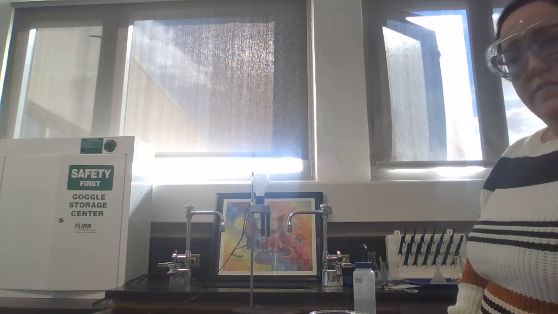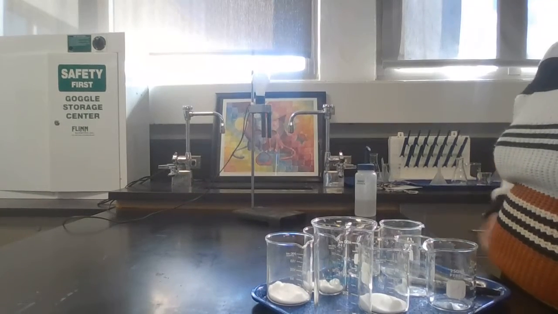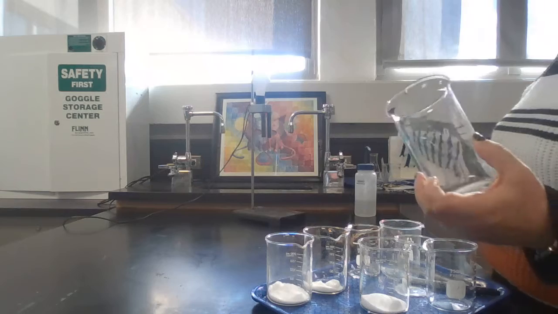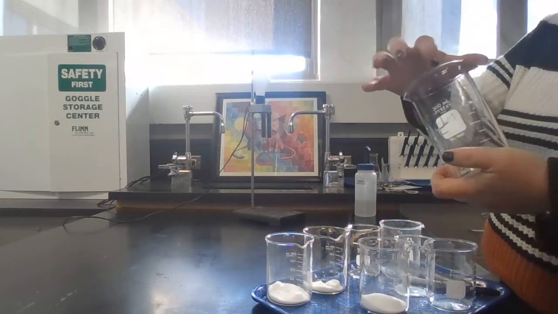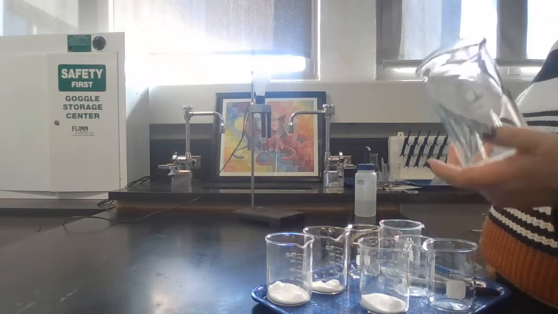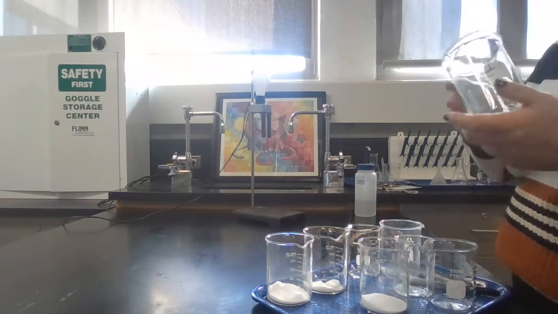So for this lab, you should have a tray that has 8 beakers on it, and 3 of them should have stuff in there. The biggest one on your tray should be labeled water, okay? You are not using tap water from the sink for this lab. Again, not using tap water.